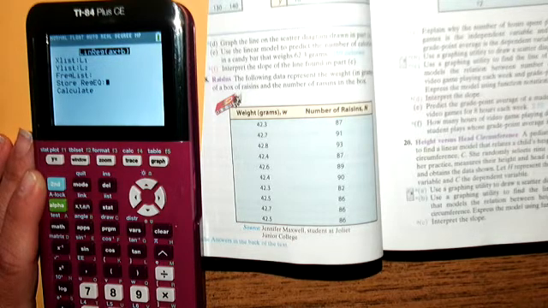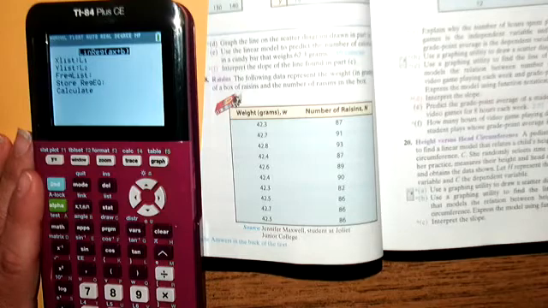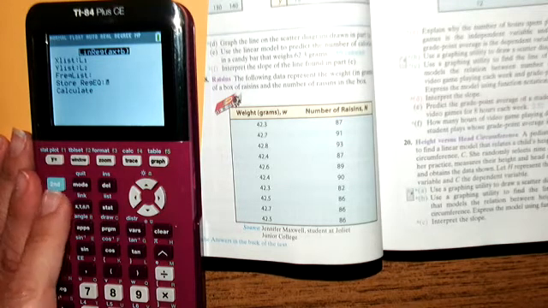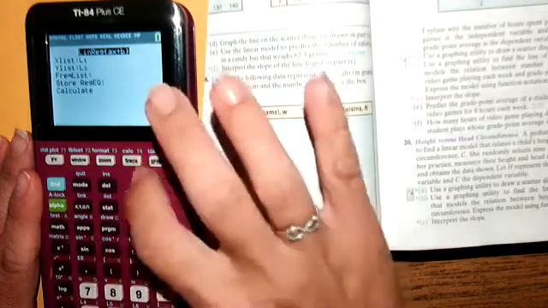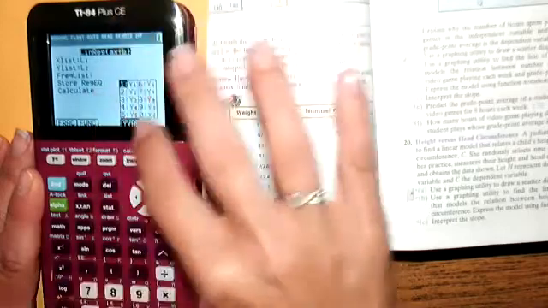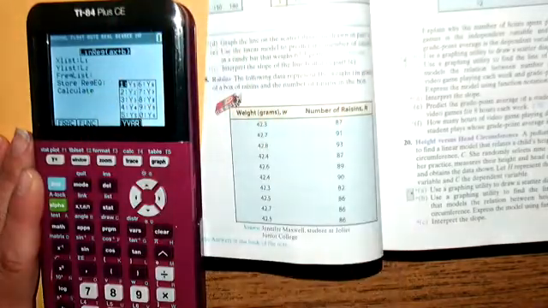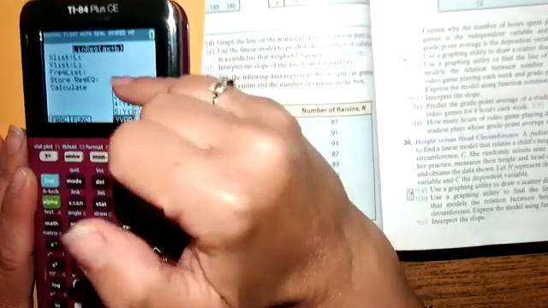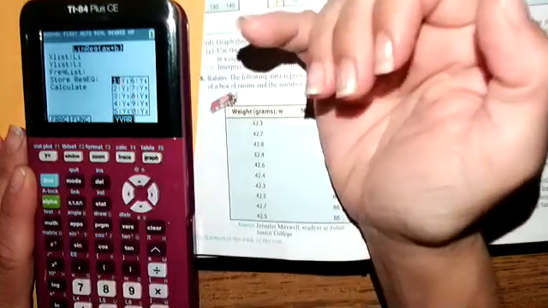So it's going to calculate it mathematically, and then it's also going to store it for me in my Y1, Y2, Y3. This is very counterintuitive. Alpha trace brings up this menu. All right, where do I want the calculator to store the regression? Well, I can have it stored in my Y1, my Y2. You can do whatever you want.